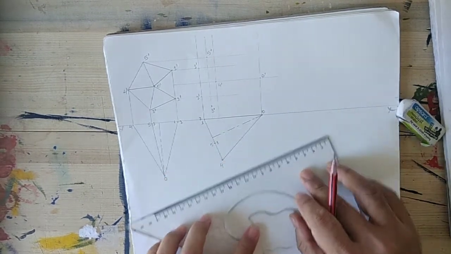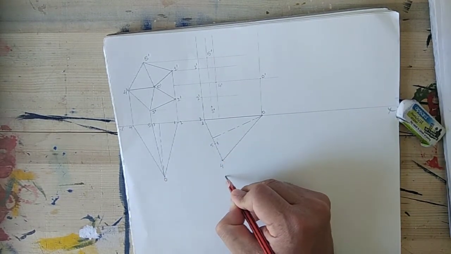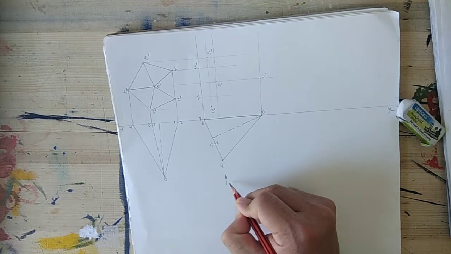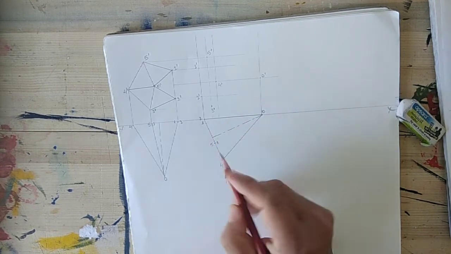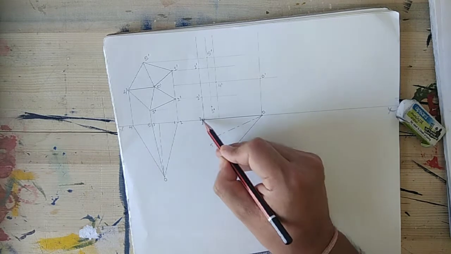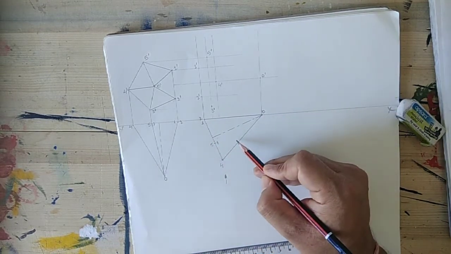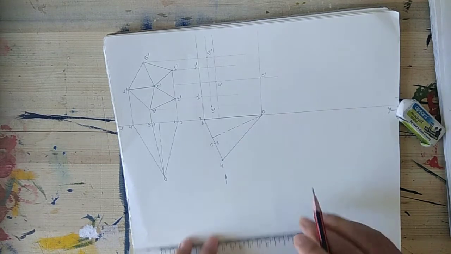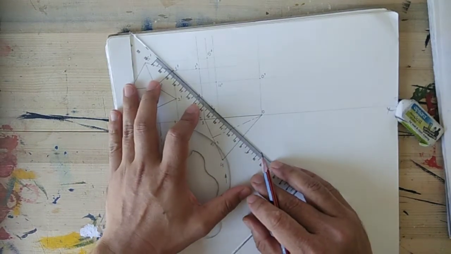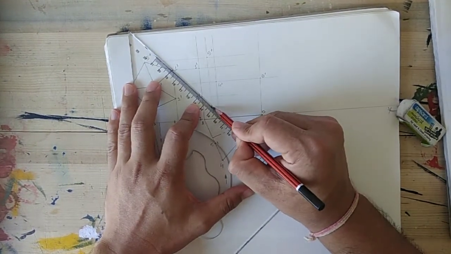Now class, the observer is here. When we see this object from this side, whole base of the pentagonal pyramid and the whole slant height is visible to the observer. So the outline of the object is completely visible.